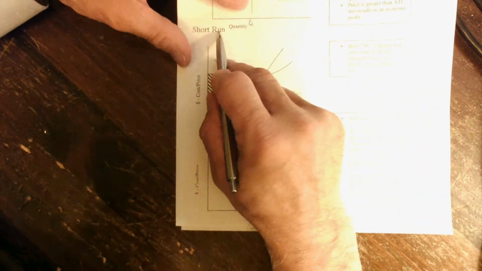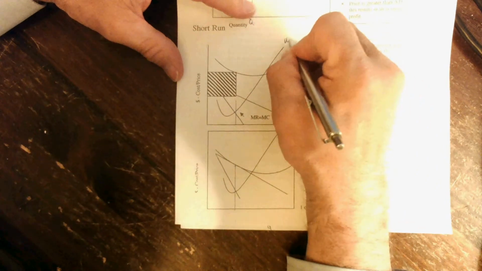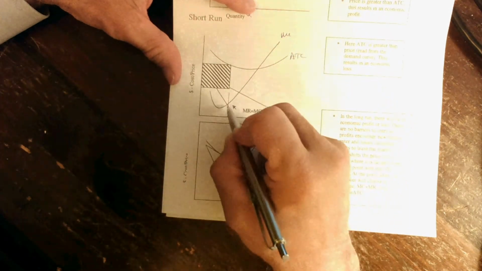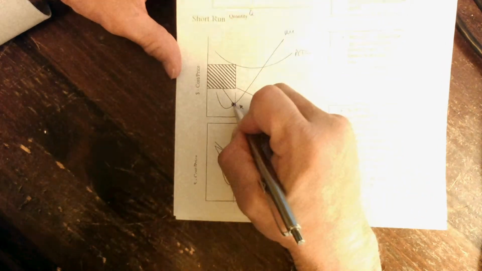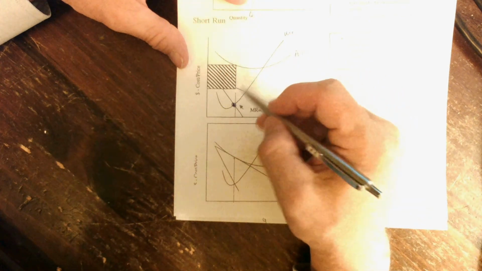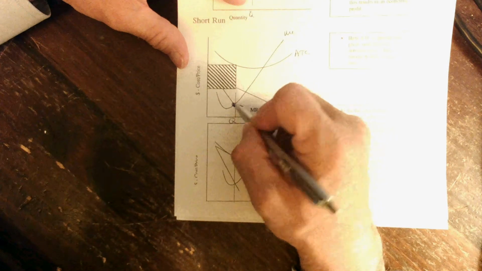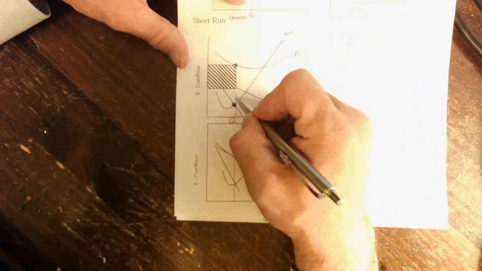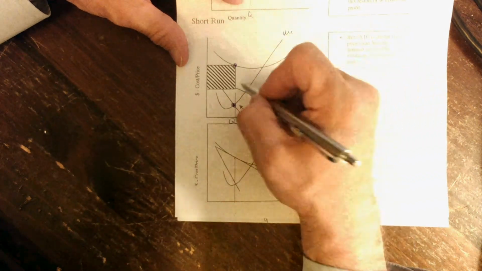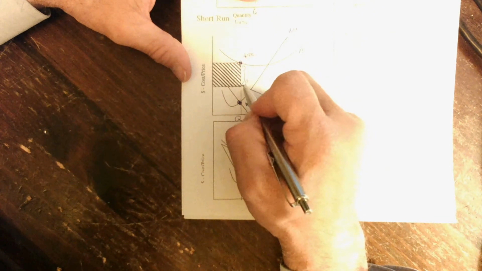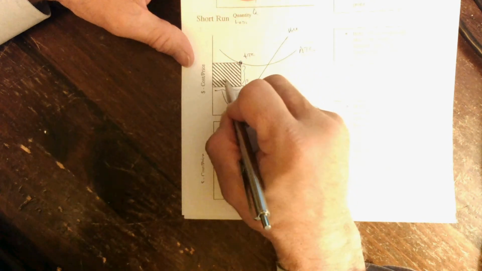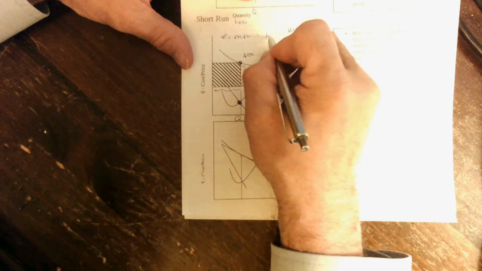A short-run economic loss is where we find marginal revenue equals marginal cost. This is price equals demand. Now we look for the second step. Where is this in relation to average total cost? And in this situation, you can see that price is less than average total cost. So this is a short run economic loss. On each unit they're losing this much, on this many units. And the area of that rectangle is your economic loss.